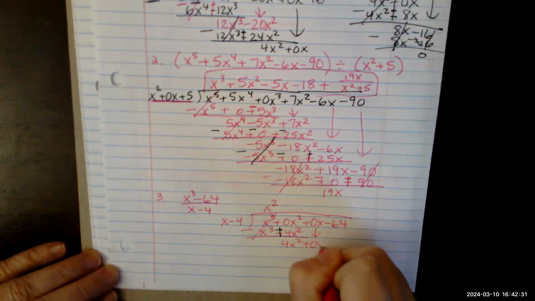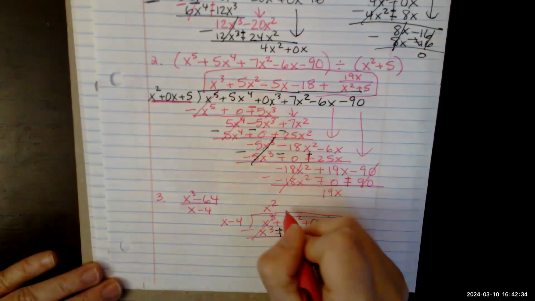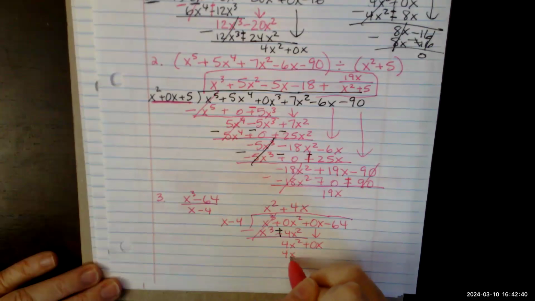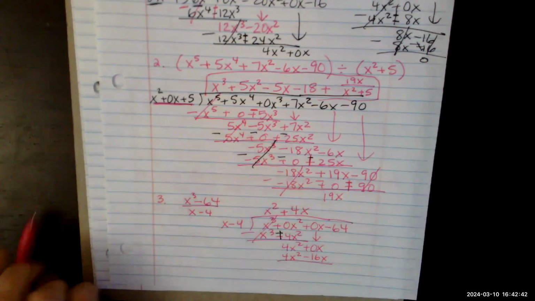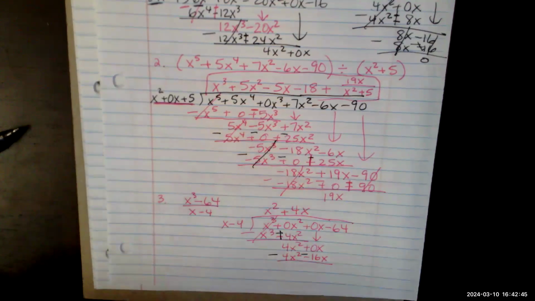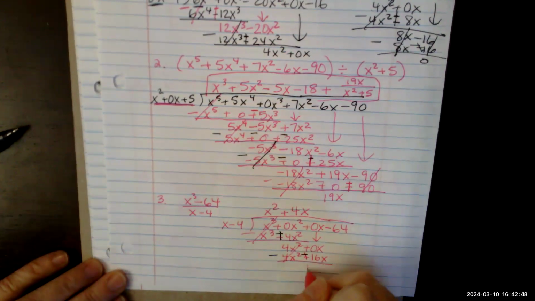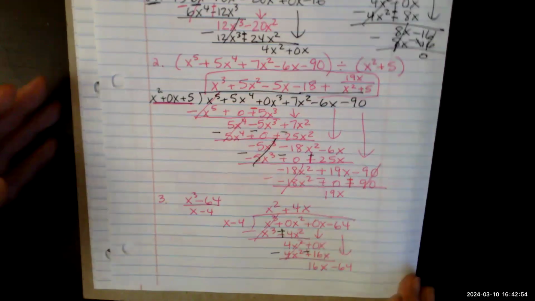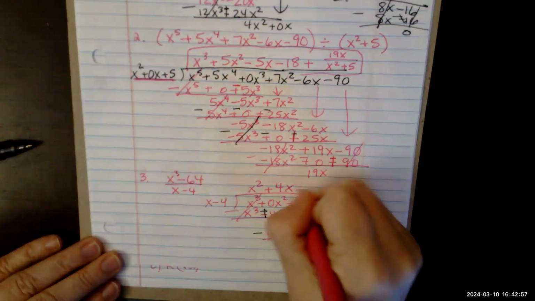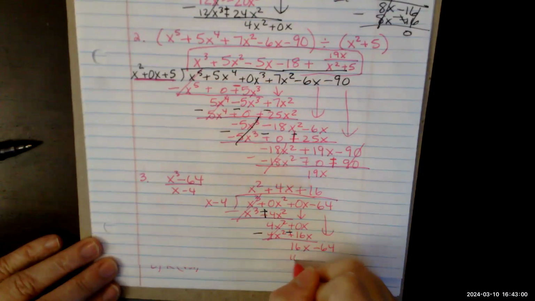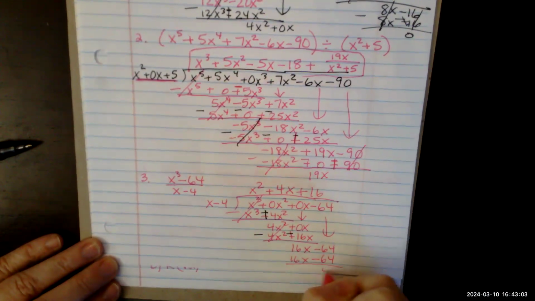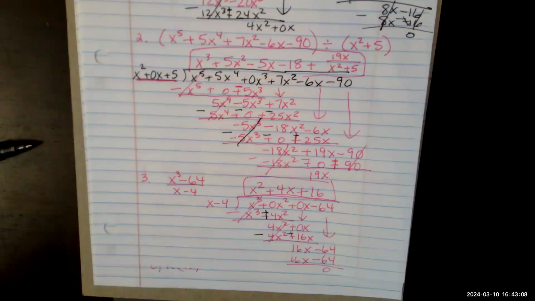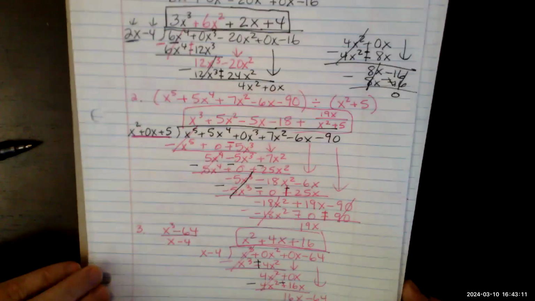Bring down the next term and we start again. What would I need to multiply to get to that? A positive 4 and an x. Multiply and multiply. Now subtract and subtract. Gone. This changes to a plus. Bring down the negative 64, and we go one more time. What would I have to multiply by? Positive 16. That would give me 16x minus 64. So no remainder. And that's my answer. So that is how you do long division with polynomials.